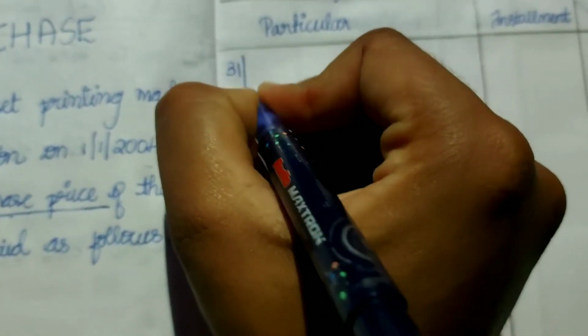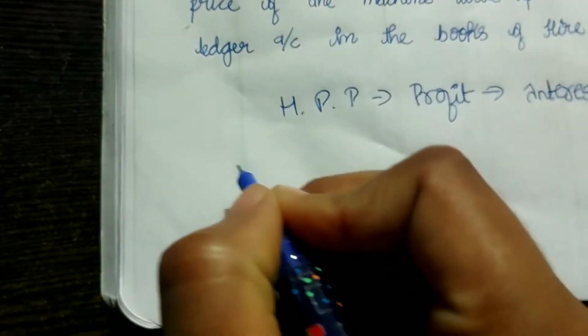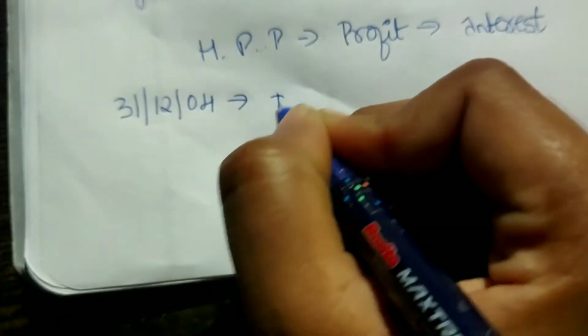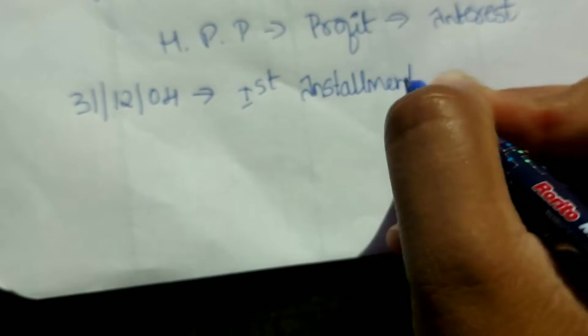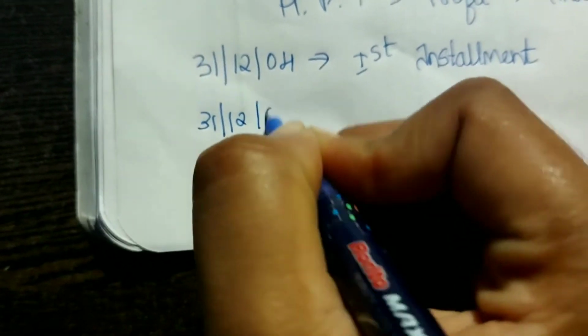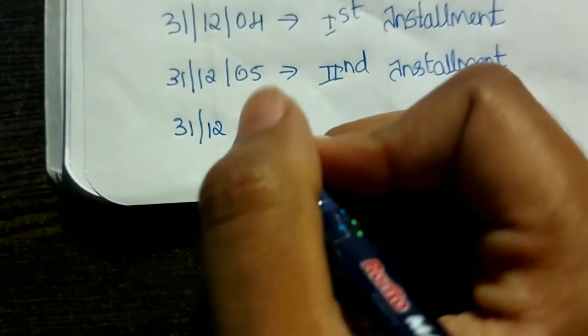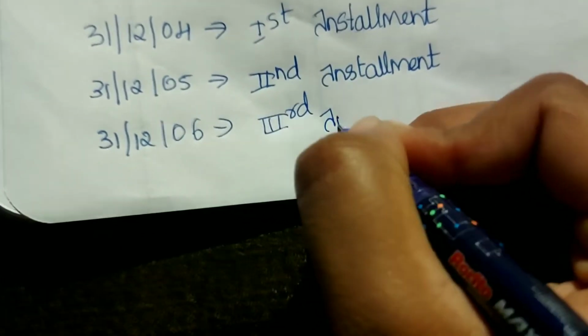We pay the installment amount at the end of each year. On 31st 12 2004 you're going to pay the first installment, on 31st 12 2005 you're going to pay the second installment, and on 31st 12 2006 you're going to pay the third installment.